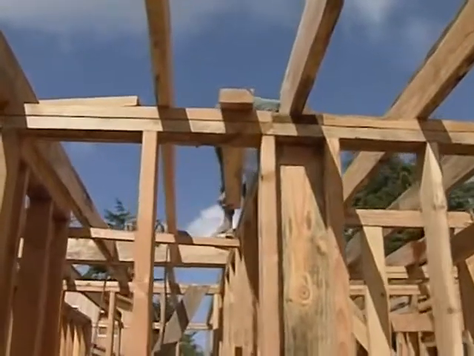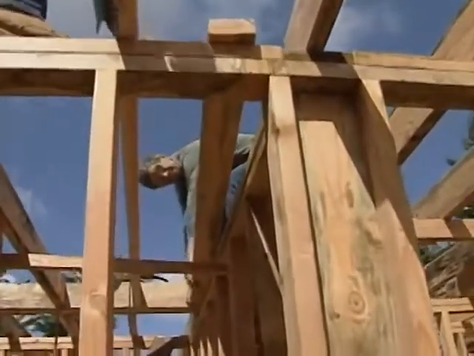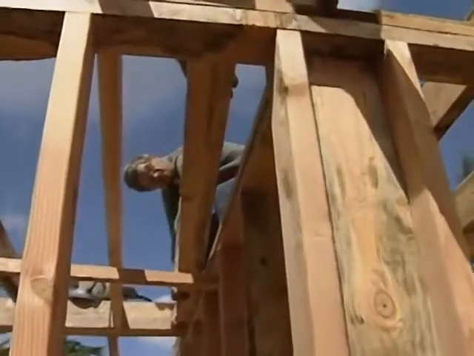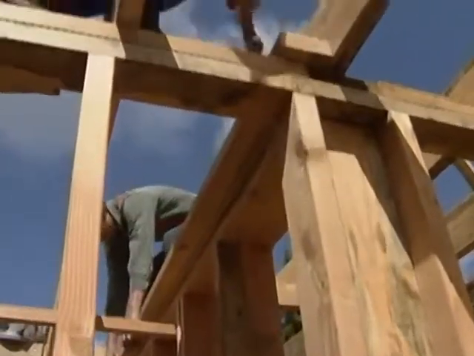Here's another way to run on backing for drywall. This is a 2x6 wall. We nail on a pair of 2x4s, letting them hang over on each side.